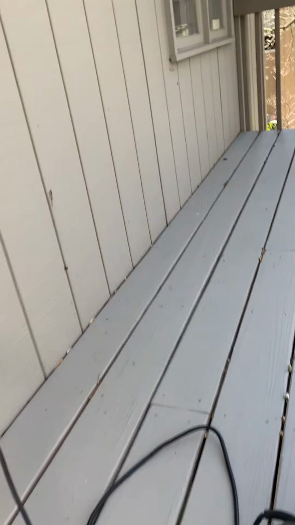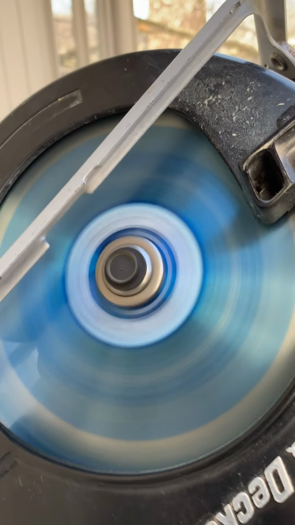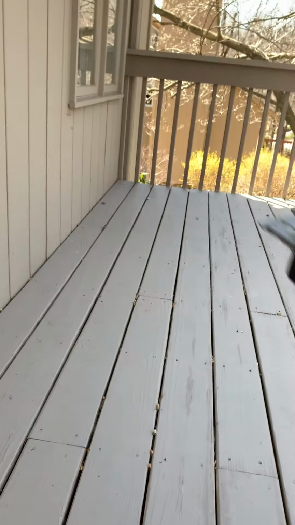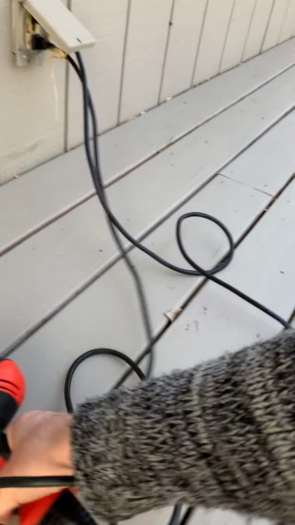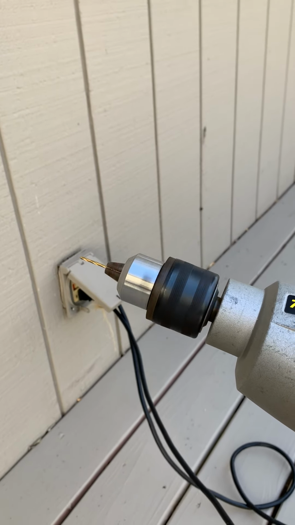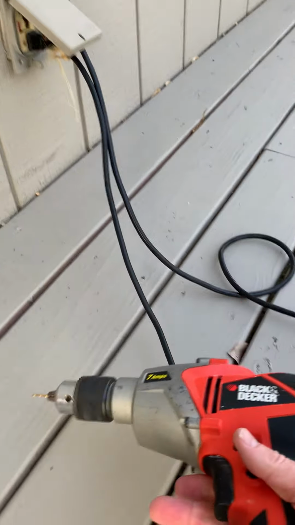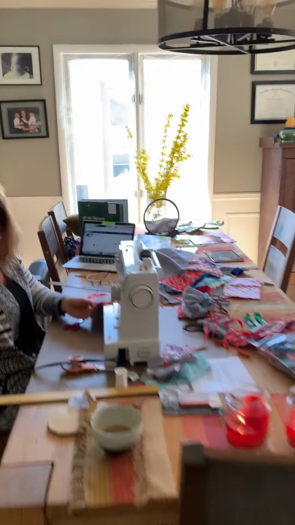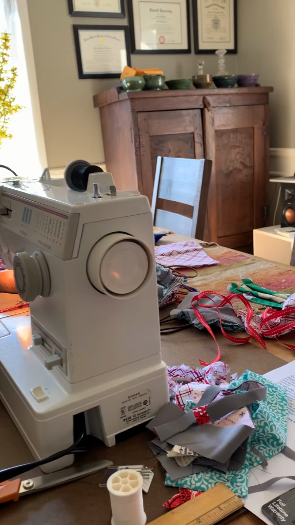So let's see. Number 1, we have a power saw. A power drill. Oh, hello. We have a sewing machine.